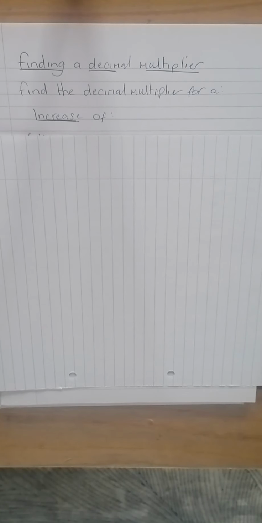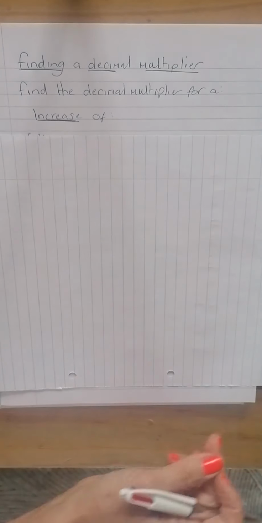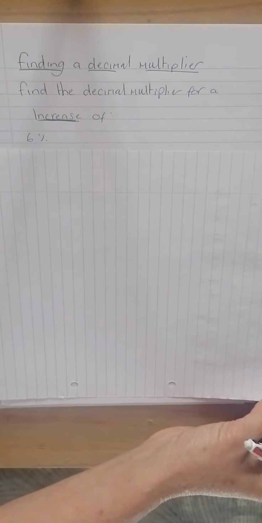Hello again. In this video we're going to be finding a decimal multiplier. So to find a decimal multiplier, let's do some increases first. Find the decimal multiplier for an increase of 6%.